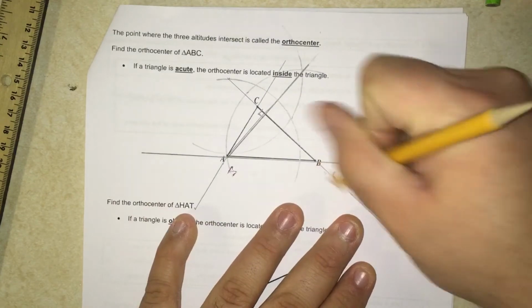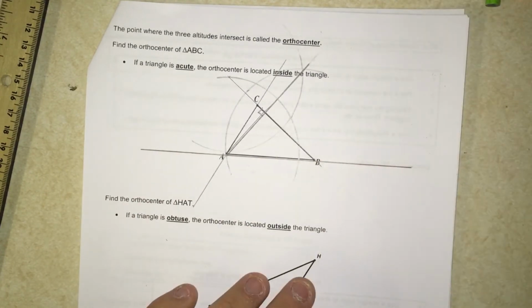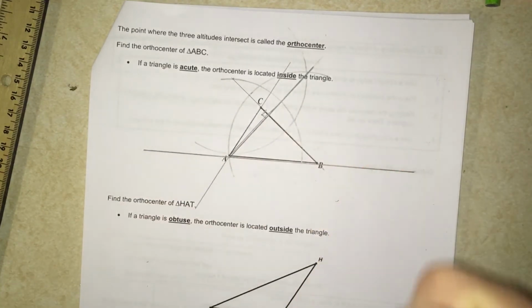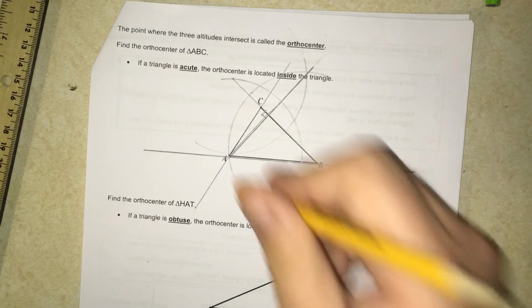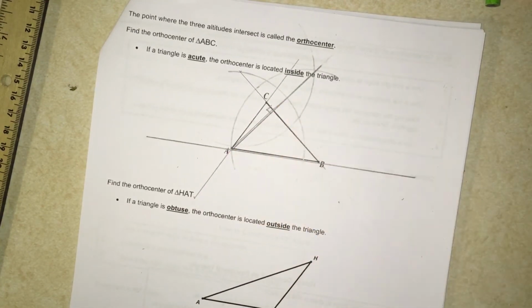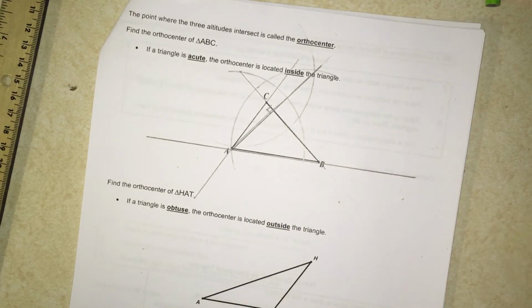So if you can get rid of some of it, get rid of some of it. We know we've already taken care of side CB here, so I'm going to get rid of all the extra junk just to clean this up as much as I possibly can, given that we have a lot of different things we're going to be putting in these drawings. So that takes care of the altitude from angle A going to side CB. We're going to repeat the same process with the other 2 angles and their opposing sides.